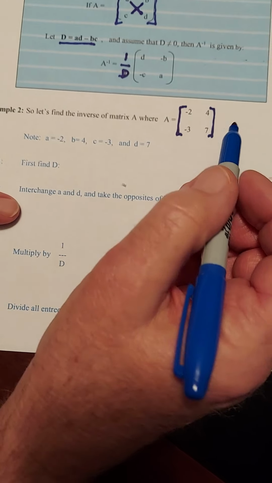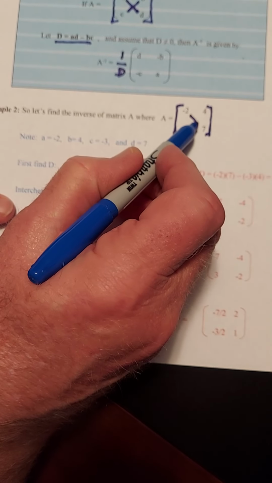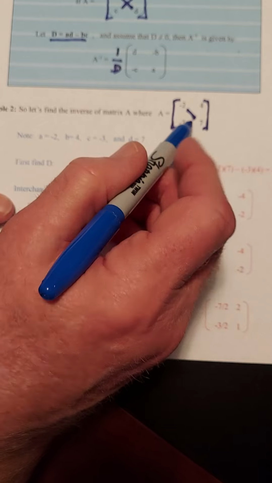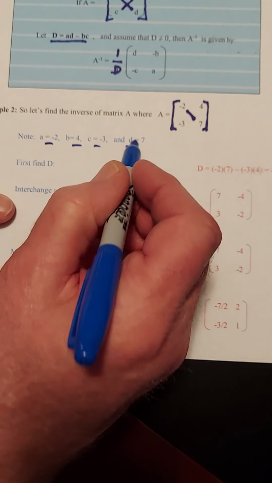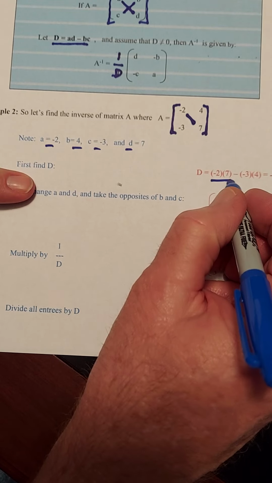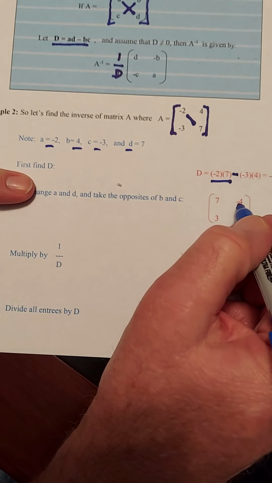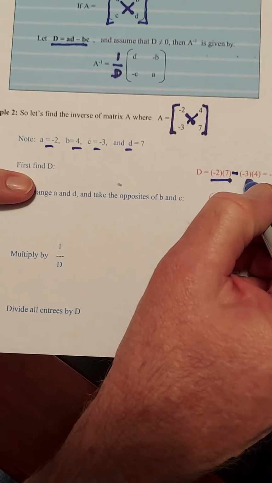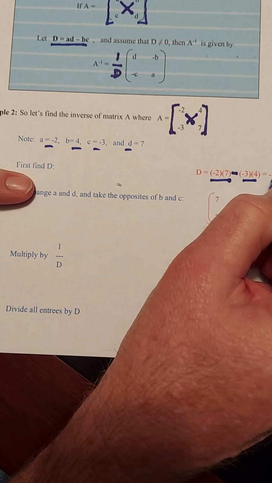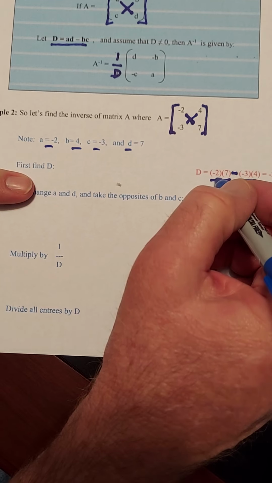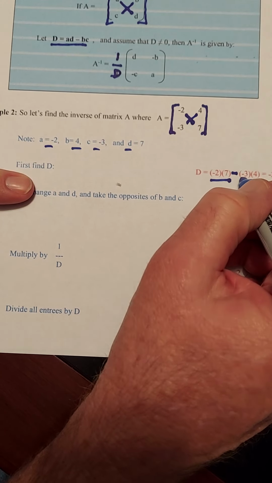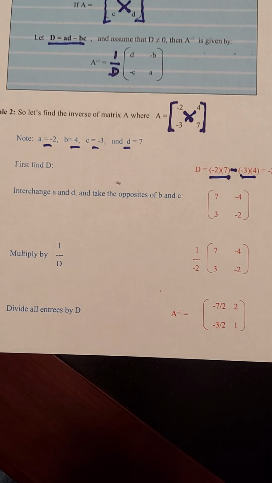Okay, first of all, we're going to find D. So we're going to take negative 2 times 7. A is negative 2, D is 7. I wrote each of those here. So D would be equal to negative 2 times 7 minus negative 3 times 4. And when you simplify all of that, you end up with negative 2, because that's going to be negative 14. The two negatives there make a plus, so it's negative 14 plus 12, which is negative 2.